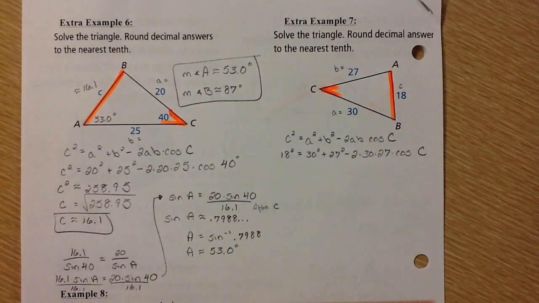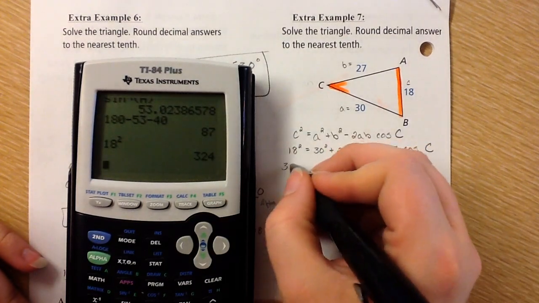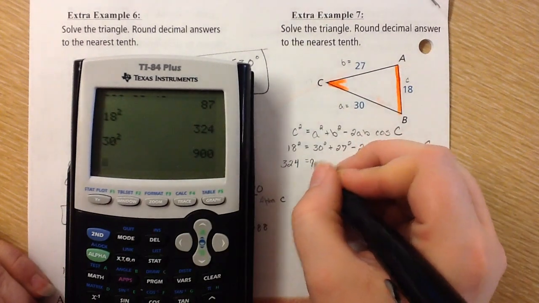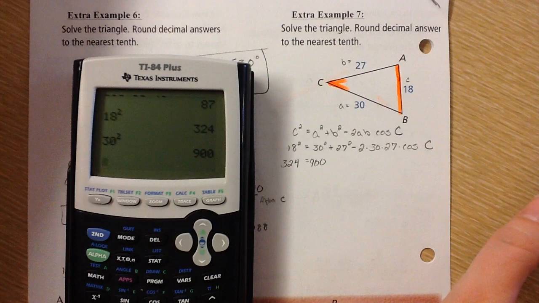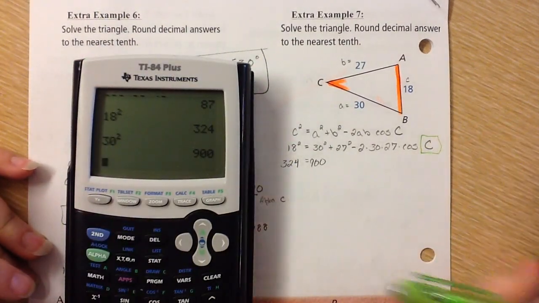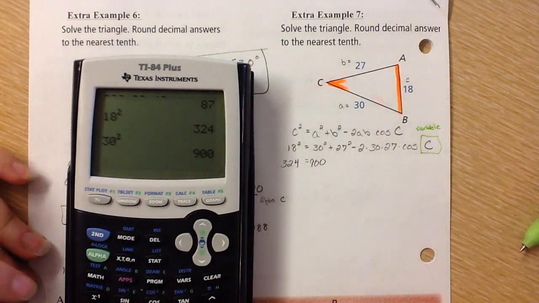Okay. So now we just do some computing. 18 squared is 324. Now we have 30 squared, that's 900. I can't do this all on my calculator because this is my variable over here. This is what we're trying to find. This is my missing piece. There is my variable. So I need to isolate that variable first.